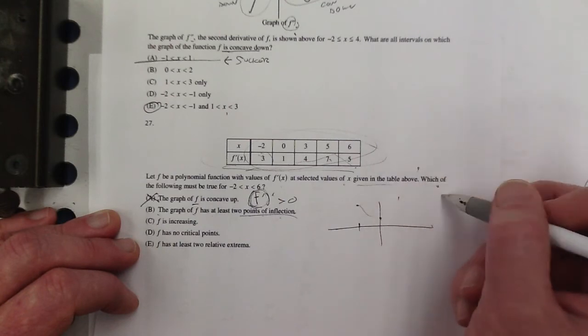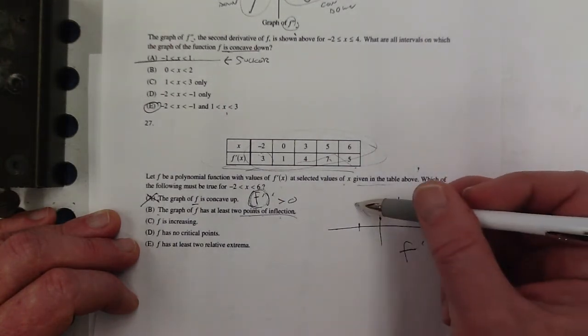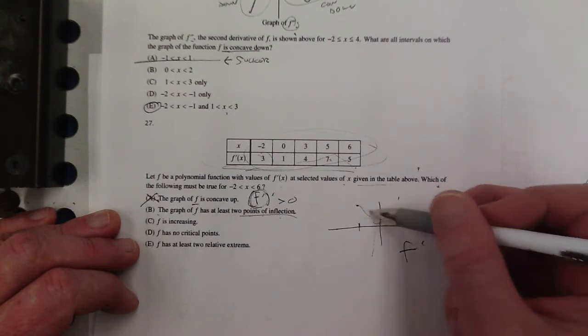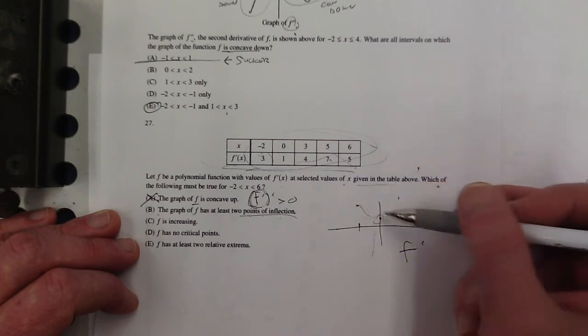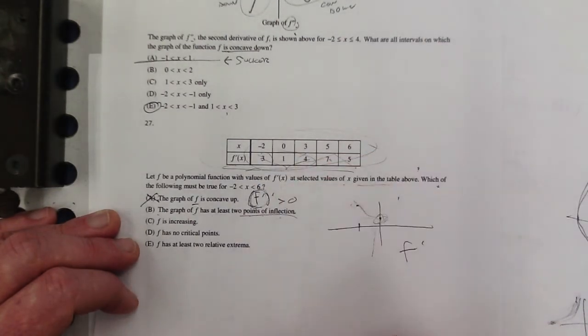So however it does this, if this is a graph of f prime, it goes from decreasing to increasing. There's got to be an inflection point. That's not necessarily it. It could hit it before or after, but it's definitely going from down to up somehow.